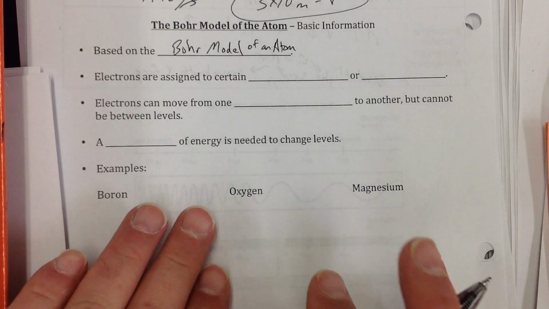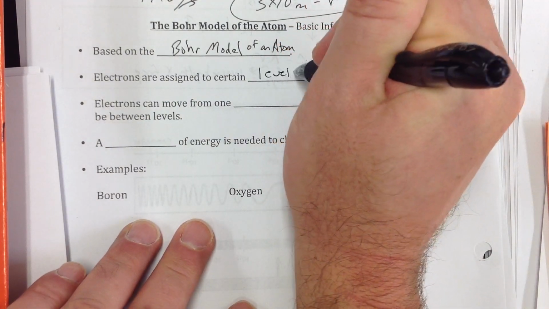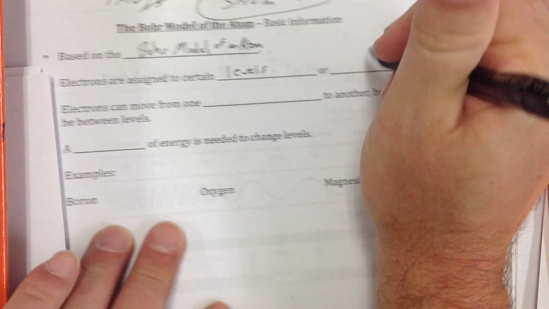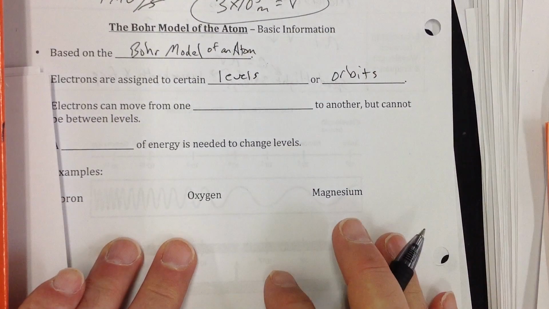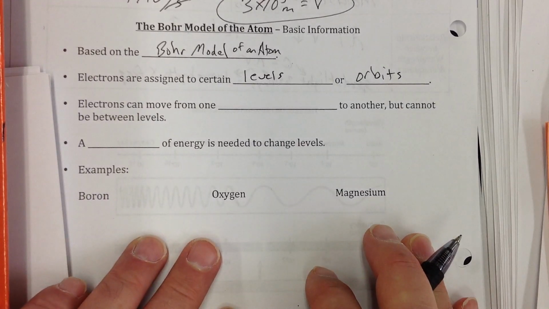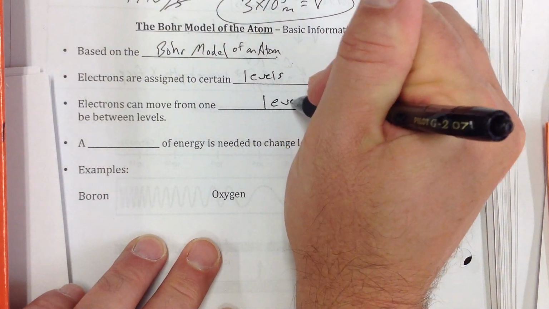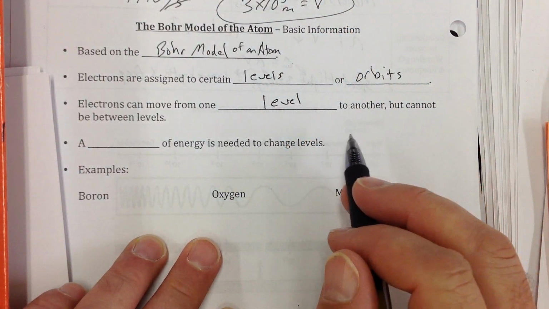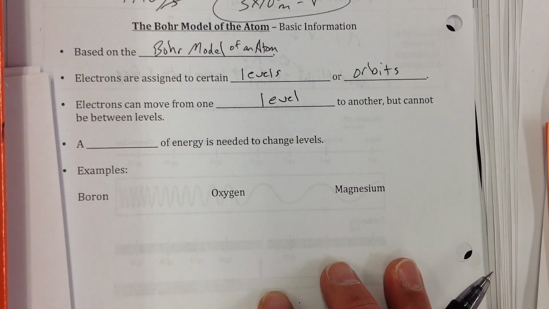But for now, electrons are assigned to certain levels, but the word they really like is orbits. So think of this as different orbits or circles. Electrons can move from one level or orbit to another, but cannot be between levels. You have to go all the way or stay with the one you're at.